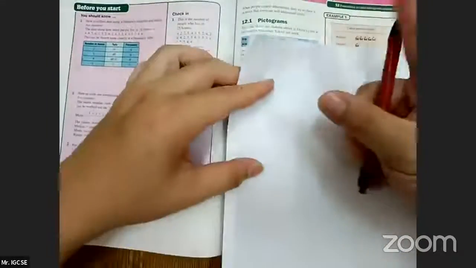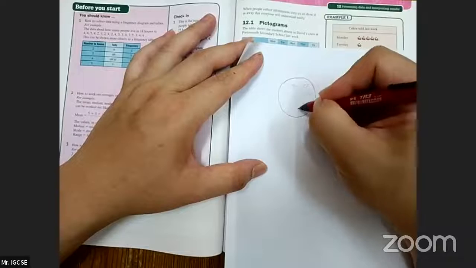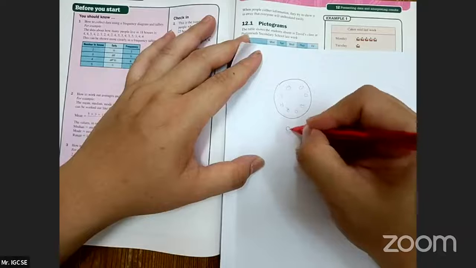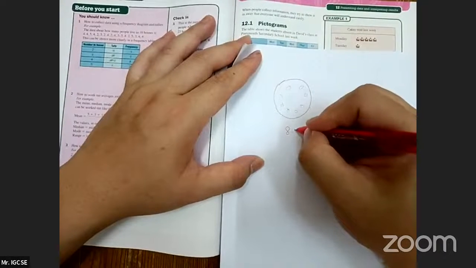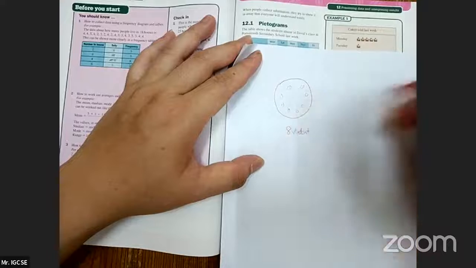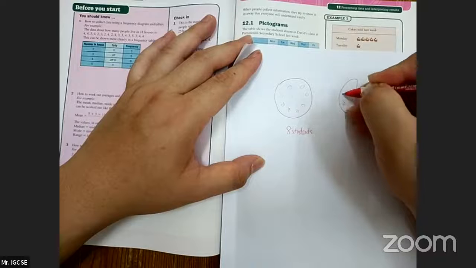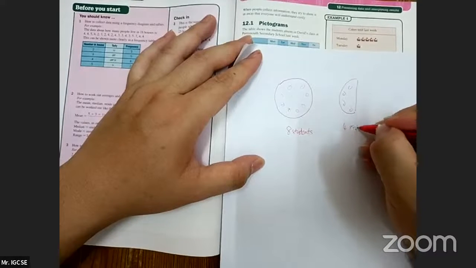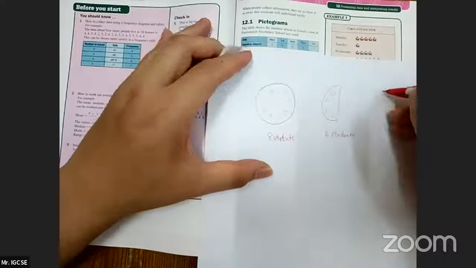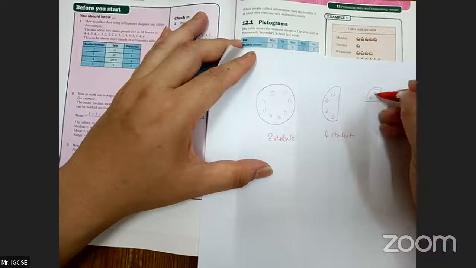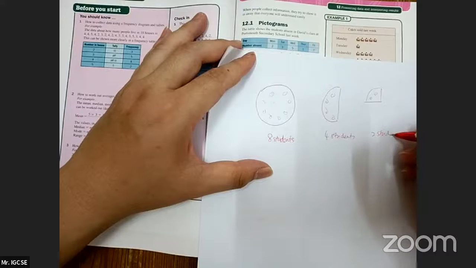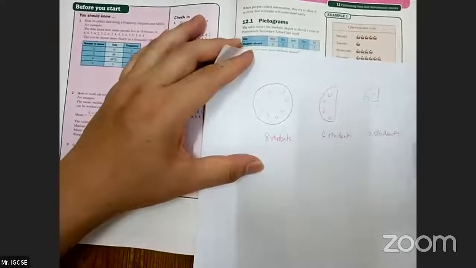If this is a pizza, 1, 2, 3, 4, 5, 6, 7, 8. This shows that eight students like pizza. And then if I draw it as half, this is 4 students. And sometimes some questions will allow this one as 2 students. So you need to be careful with all of this.